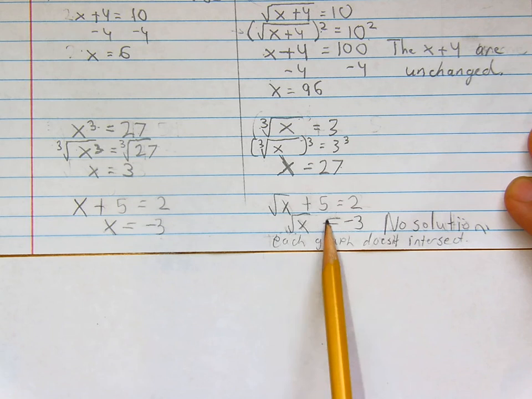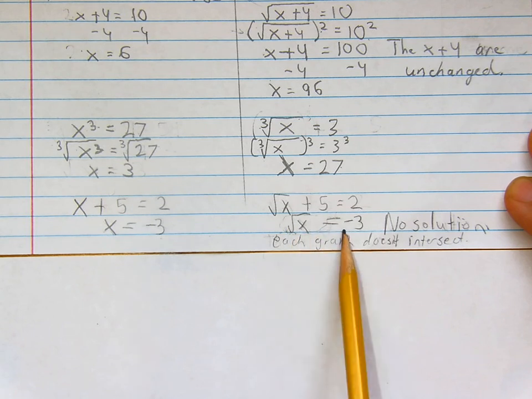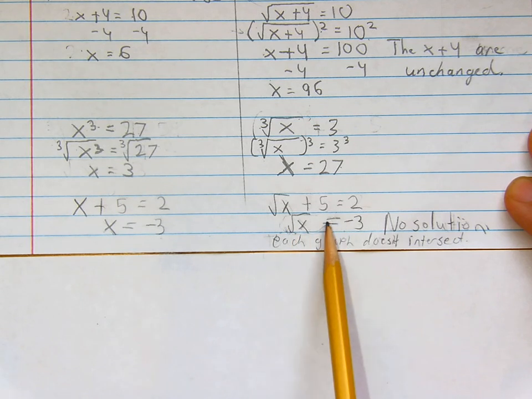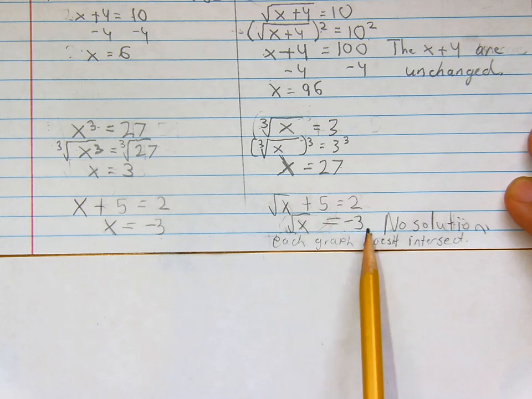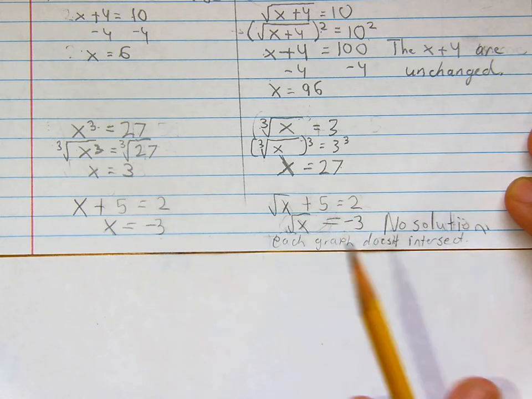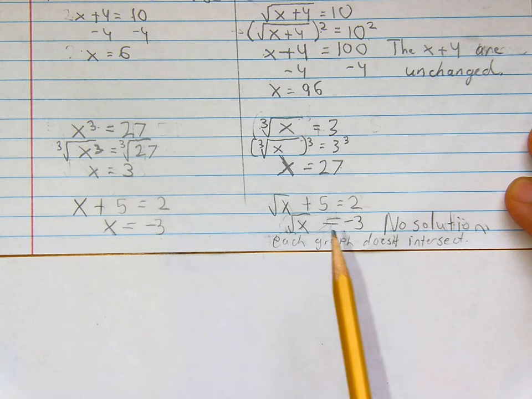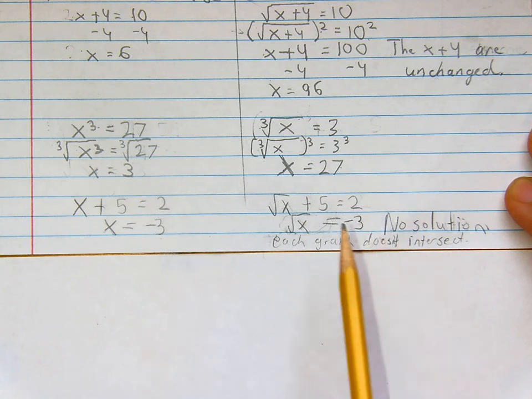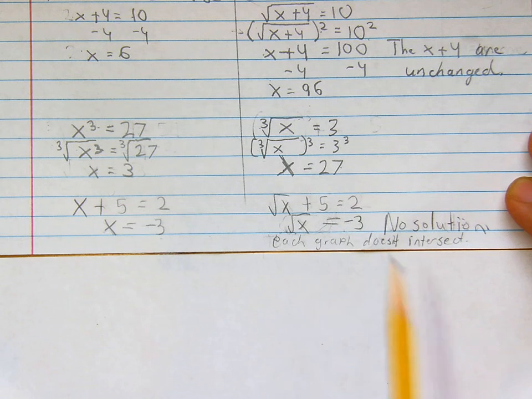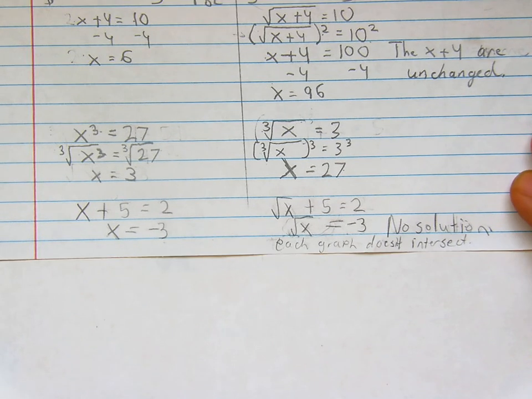If you were to graph the square root of x and graph negative 3, their lines would not intersect at all. That indicates there's no solution if you get this negative sign. And that's always a great default: if nothing else, graph the left, graph the right, and see how many times they intersect, or in this situation, don't.